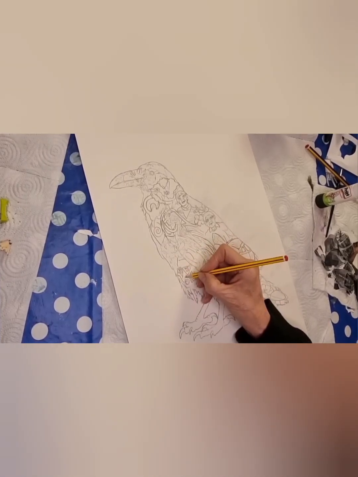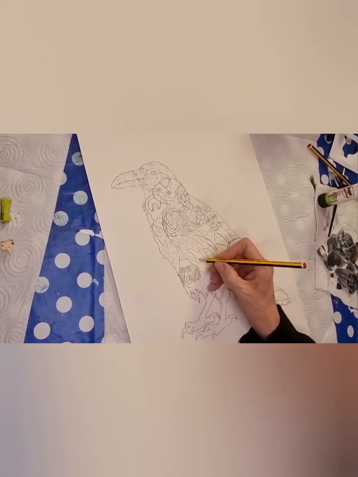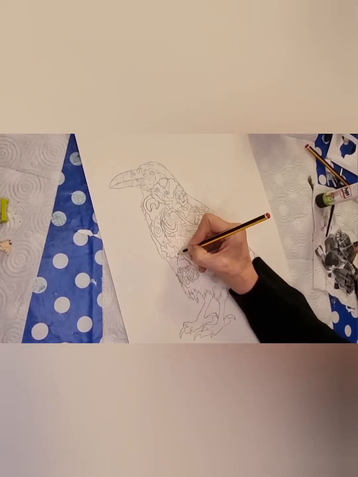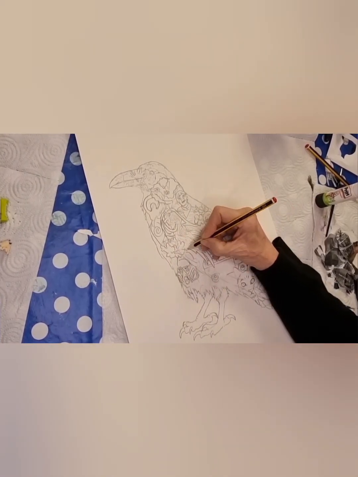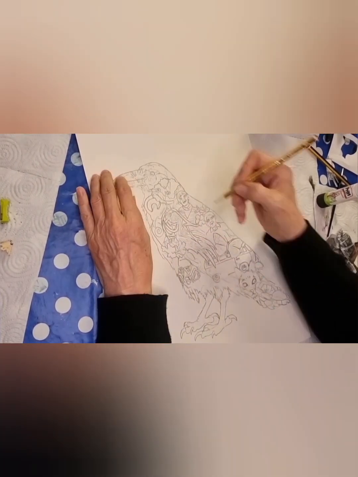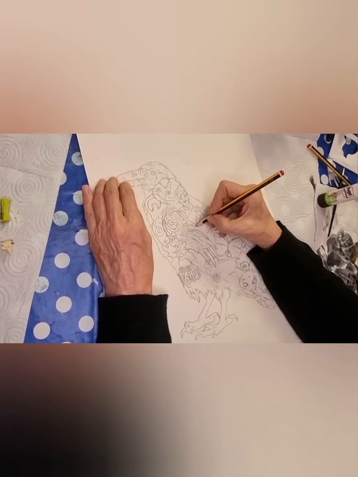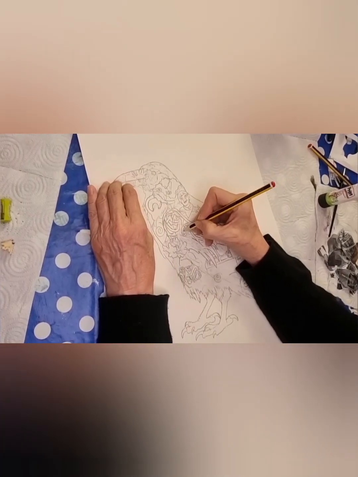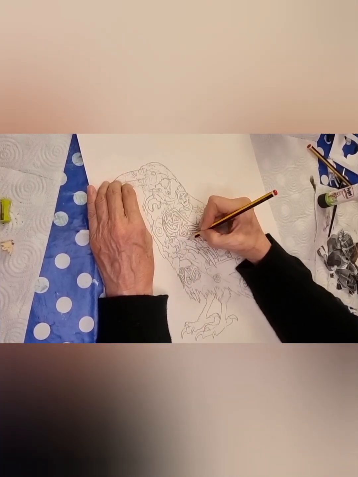So have a think about what would you put in yours? What kind of theme would you collect your images to? Would it be identity? Would it be cultures? Would it be nature? What would it be? What theme would you have running through it?